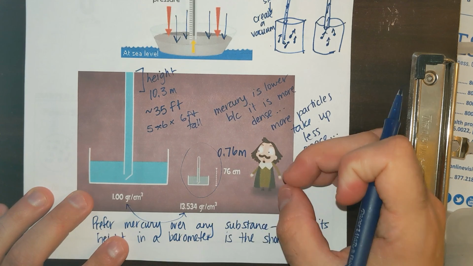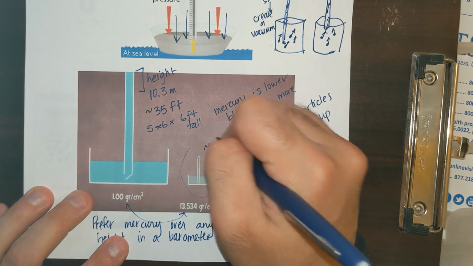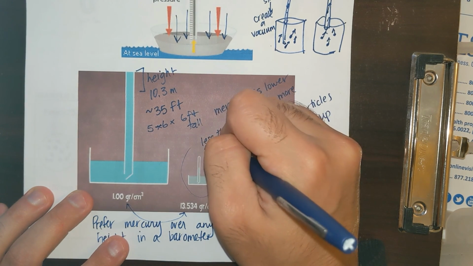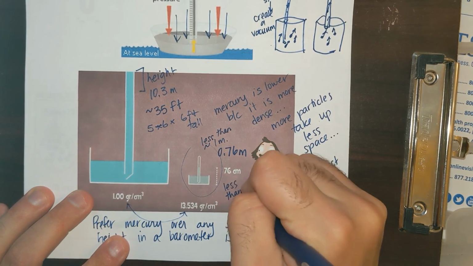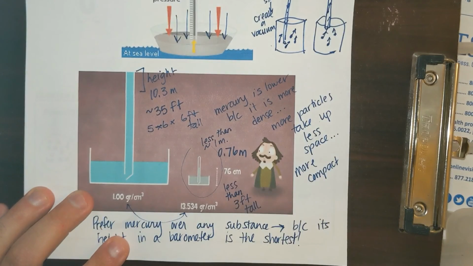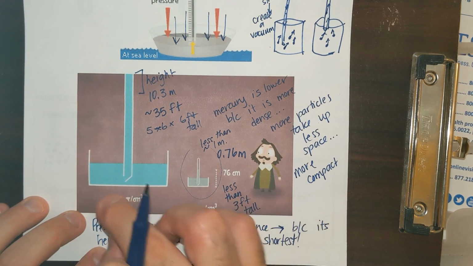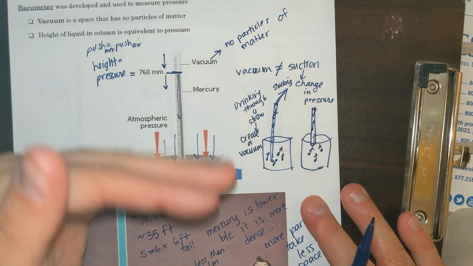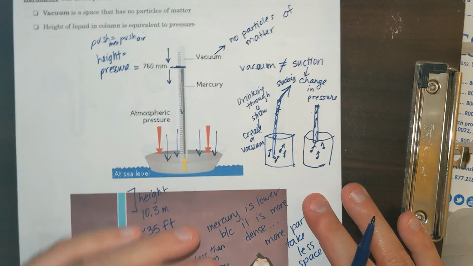But this very small barometer is less than a meter, which is less than 3 feet tall. So it's more useful to use a mercury barometer than it is to use a water barometer. And again, with this barometer, air pushes down, and so does the mercury. When it stops moving, that height is the pressure, because the pushing is equal.